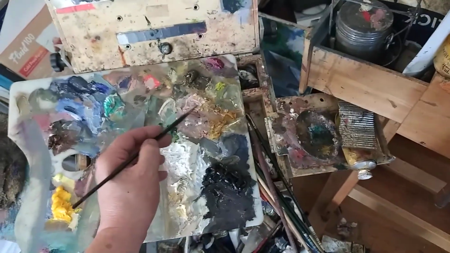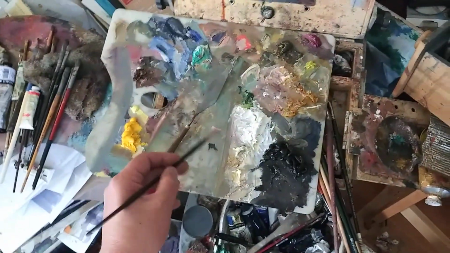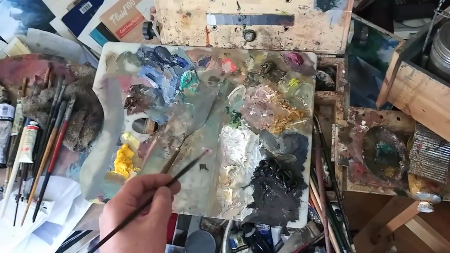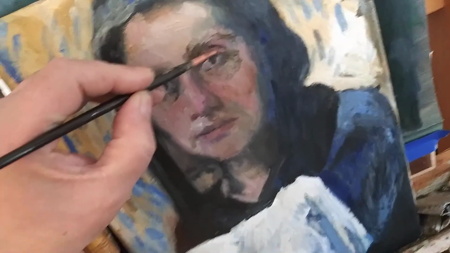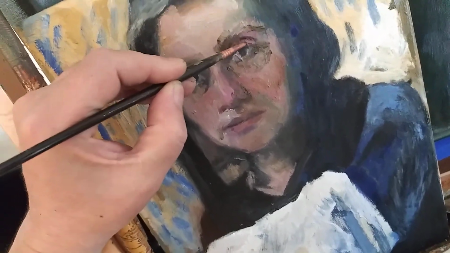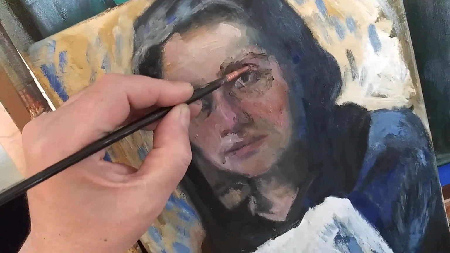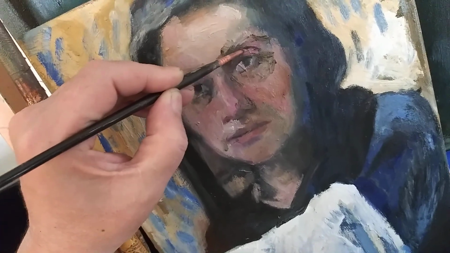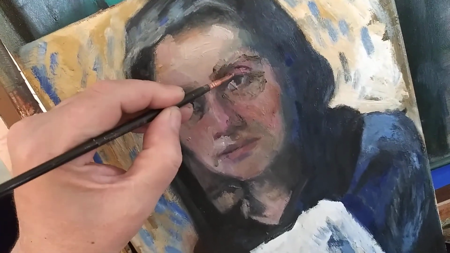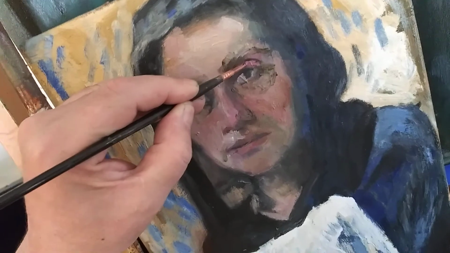So then I can come here and grab a little bit of this light. A little bit of this alizarin. Still don't know if that alizarin is permanent. Being that I'm mixing it with something else, it shouldn't be a problem. And little by little build it up.